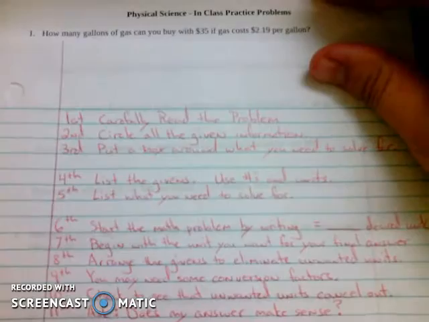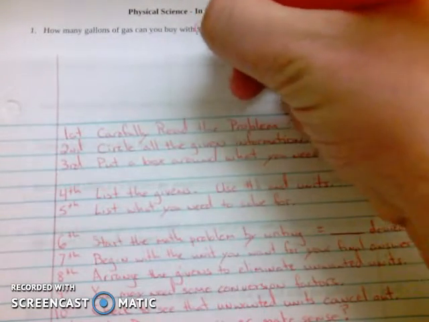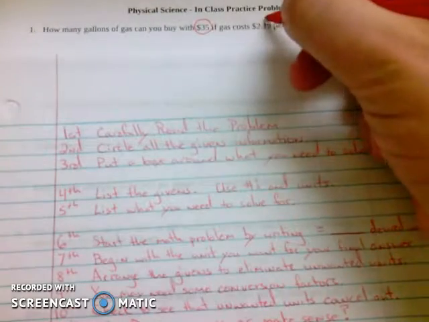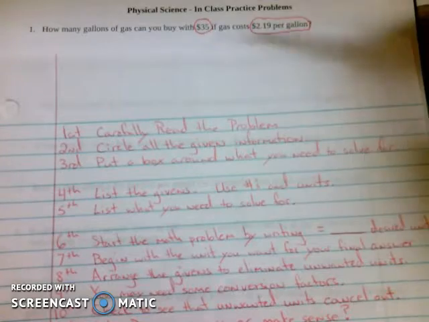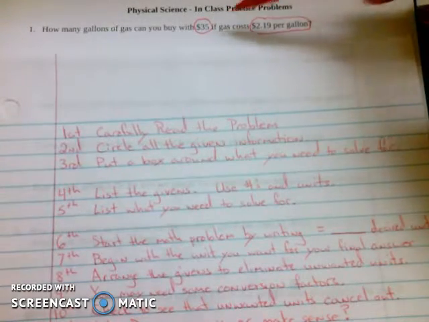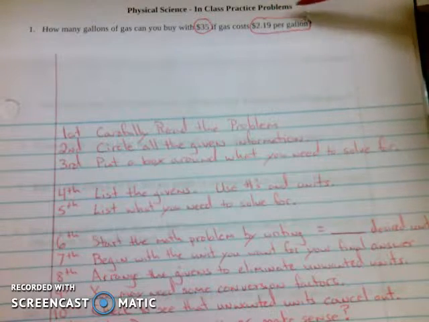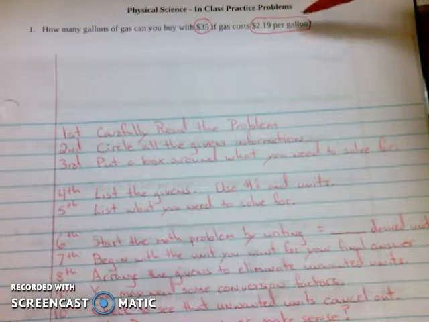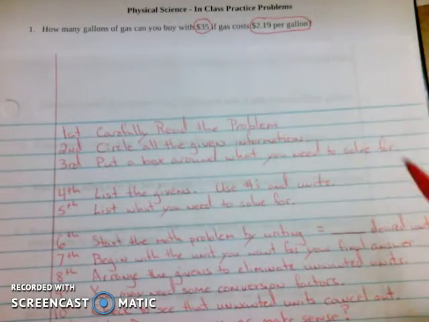Okay, so let's look for given information. We got $35, all right, and gas costs $2.19 per gallon. Now you want to make sure you circle $35 and then the $2.19 per gallon, because this is going to become sort of a conversion factor, right? It's a complex unit. It's dollars per gallon, so it's dollars over gallons.